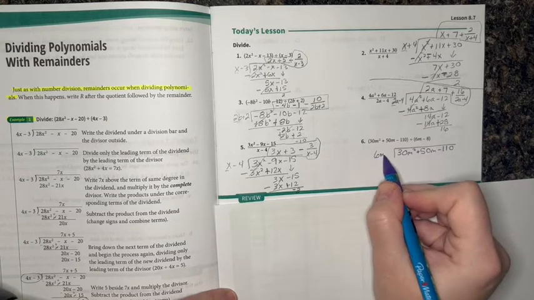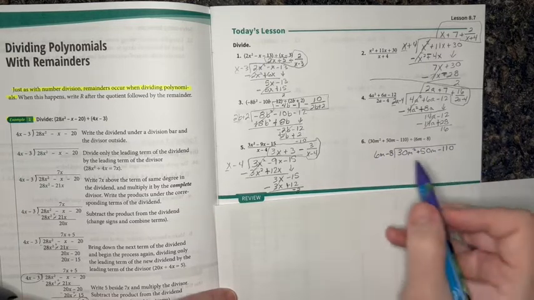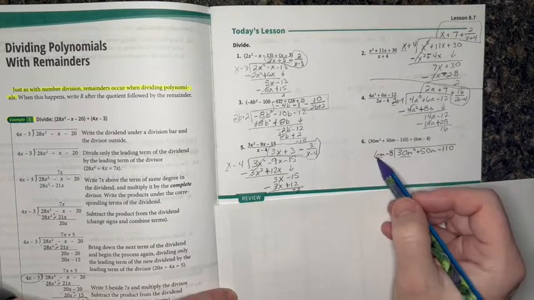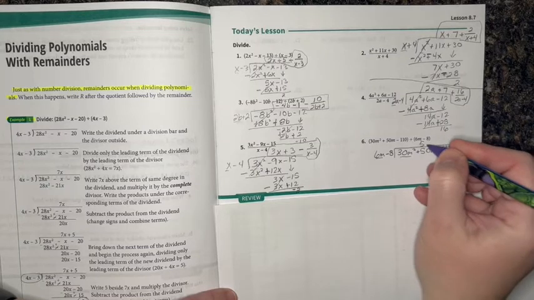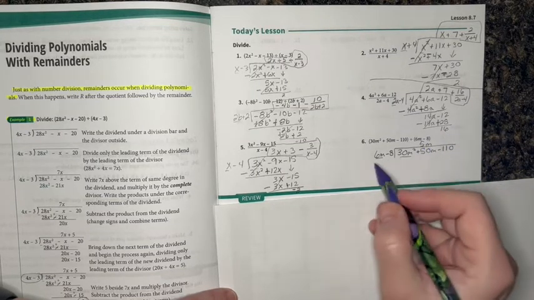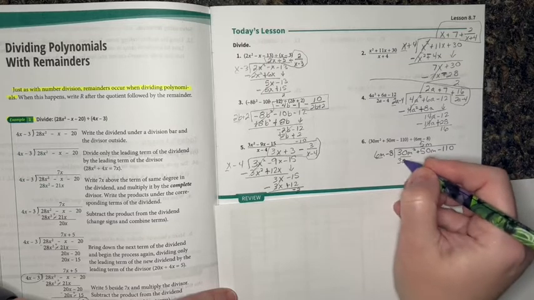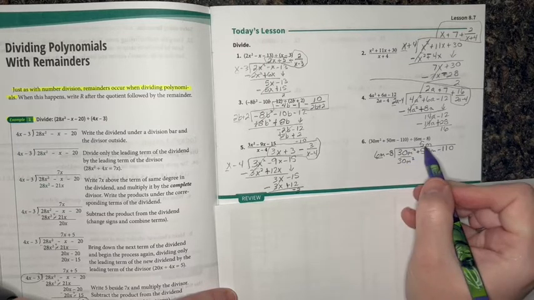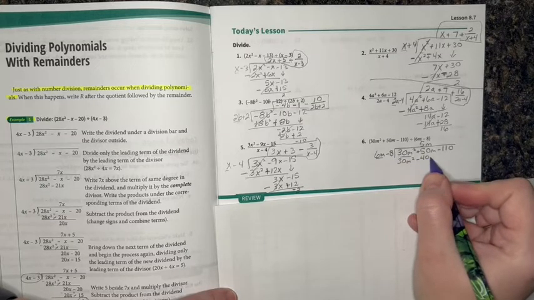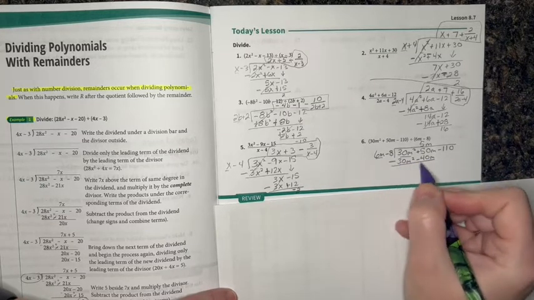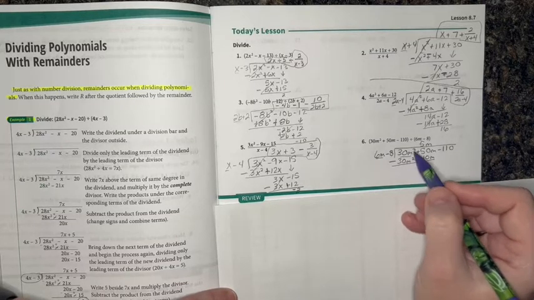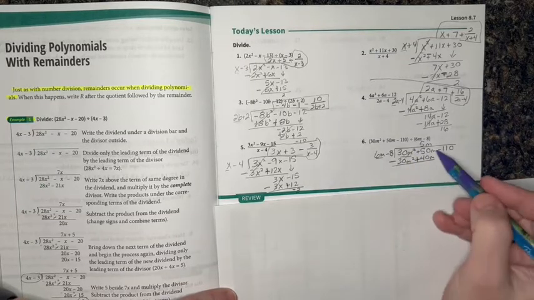divided by 6m minus 8. All right. How do I get my 6m to be 30m squared? Well, 6 times 5 gives me 30, and m times m gives me an m squared. So 5m times 6m is 30m squared. 5m times a negative 8 gives me negative 40m. Change the signs. 30m squared minus 30m squared, 0.